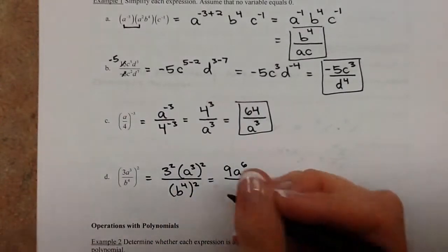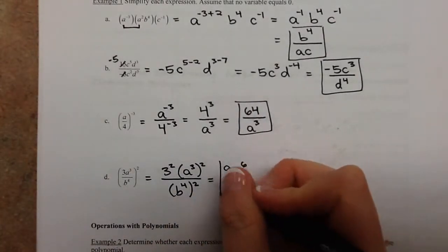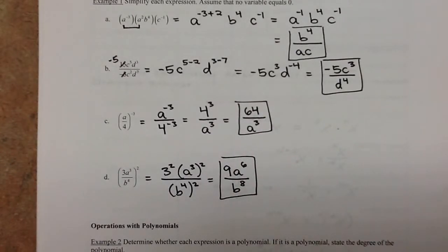And then same thing here. 4 times 2 gives me a new power of 8. And that would be my final answer. Okay, in the next video, we're moving on to polynomials.